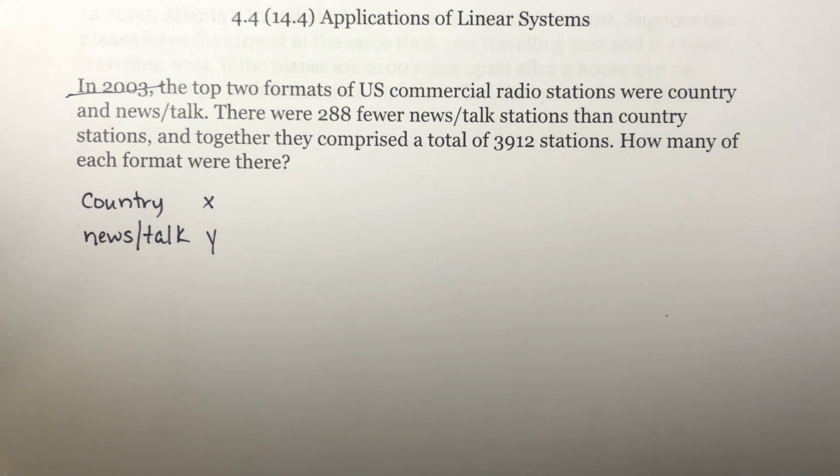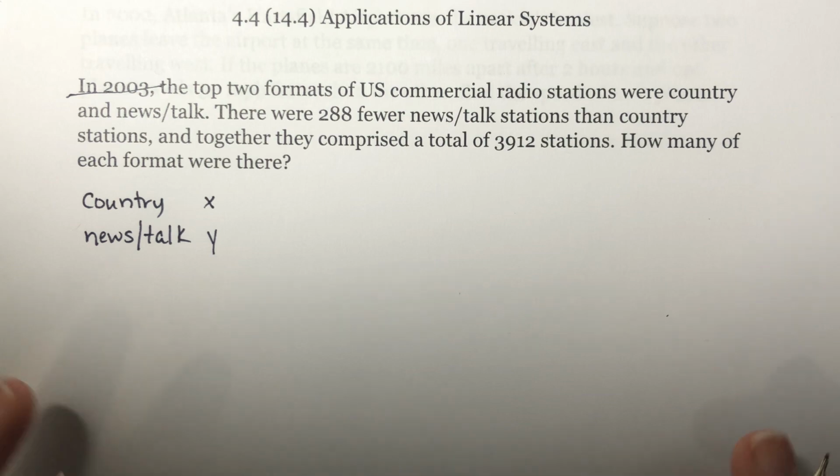Now, when you're trying to set these up with two variables, you have to come up with two equations. When we set up with one variable, we need one equation. Later on, in college algebra, if you have three variables, you'll need three equations. That always has to match.